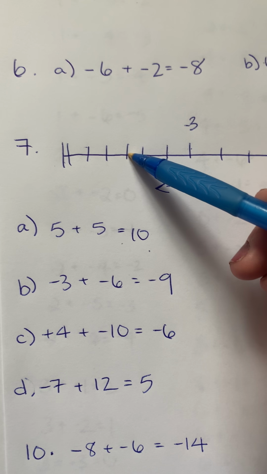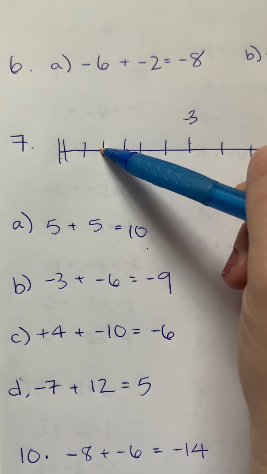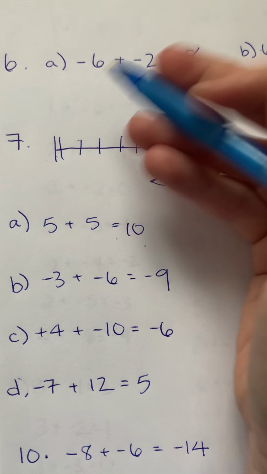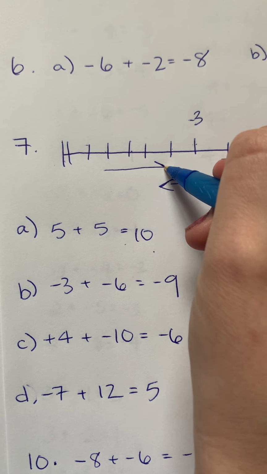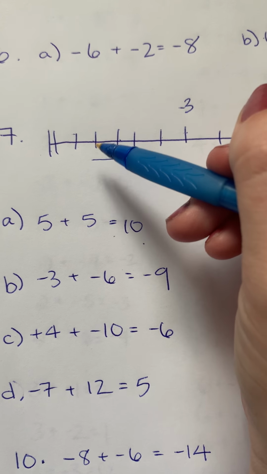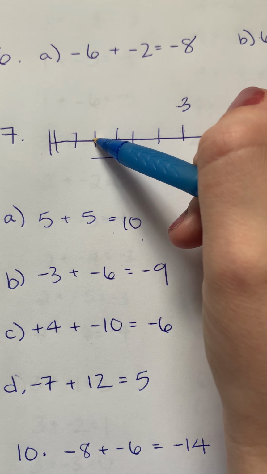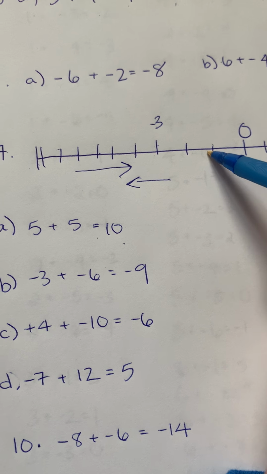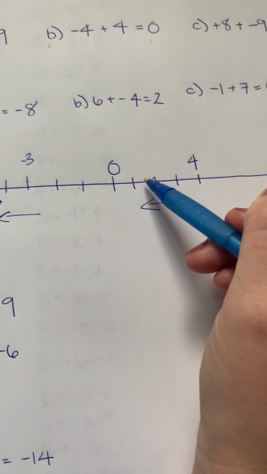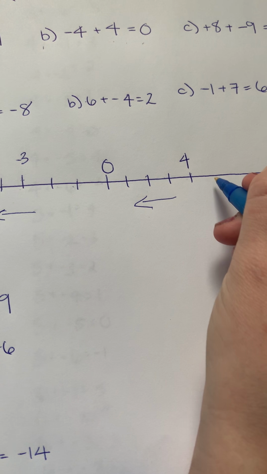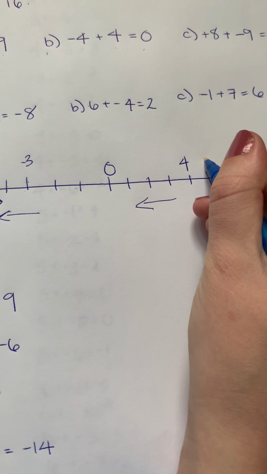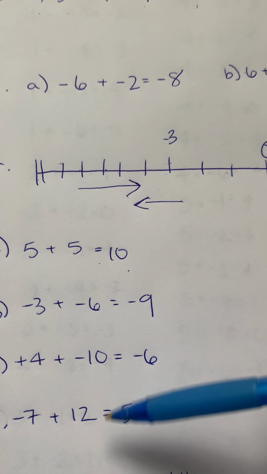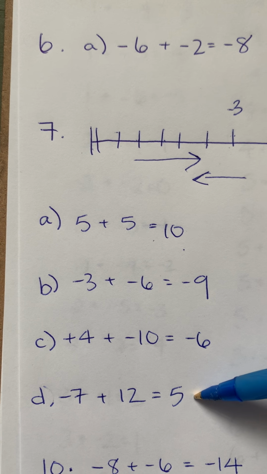Now the last one, D, I already start at -7, and I'm going to go positive 12, which means for this one, I get to go to the right. So I'm at -7, 1, 2, 3, 4, 5, 6, 7, 8, 9, 10, 11, 12. That gets me to positive 5. So that's my answer for 7D.